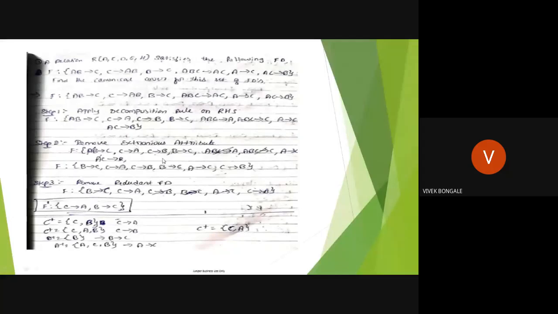Okay, apply each of the 3 steps on the given functional dependency. What is the first step? Apply the decomposition rule on the right hand side of the given functional dependency. What is the right hand side? C, A, B, C, A, C, C, B. We can't apply the decomposition rule on the left hand side. Now apply to A, B determines C. We don't have a set of attributes on the right side, only a single attribute, so there's no need to apply the decomposition rule. Keep it the same: AB determines C.